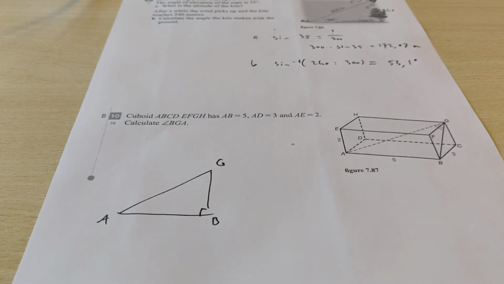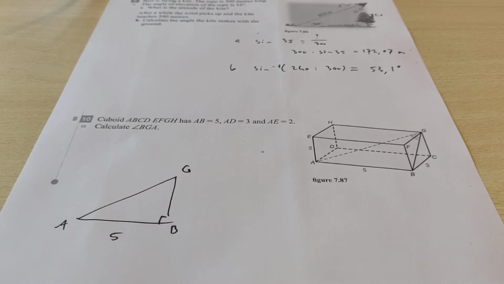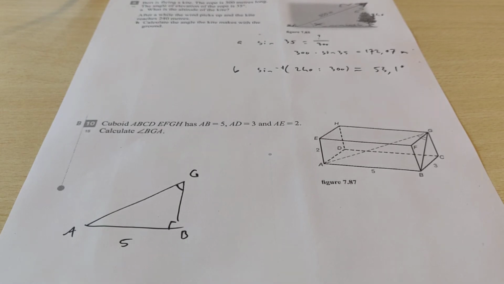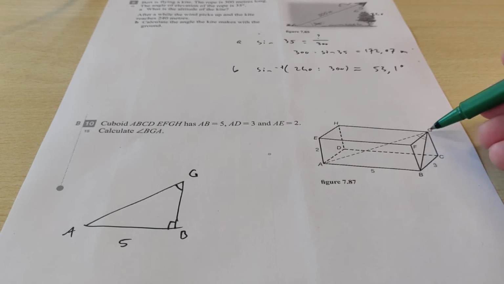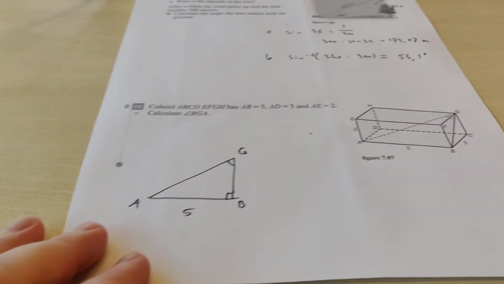Now you can see that angle B needs to be 90 degrees, so this one is 90 degrees. And furthermore, we know that AB is 5, so this one is 5. And then we don't know BG and we don't know AG. Well, we need to know this angle. So we need to calculate BG or AG using probably the Pythagorean theorem. So if you take a look at this, we can calculate BG here using the Pythagorean theorem with 3 and 2. So that's what we're going to do.